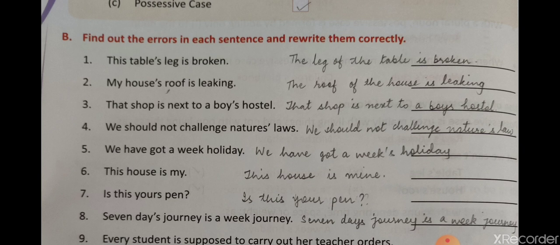That shop is next to a boys hostel. Here the word boy's with apostrophe s means it belongs to a single boy, and a hostel is never the property of a single boy, so it is boys' hostel.